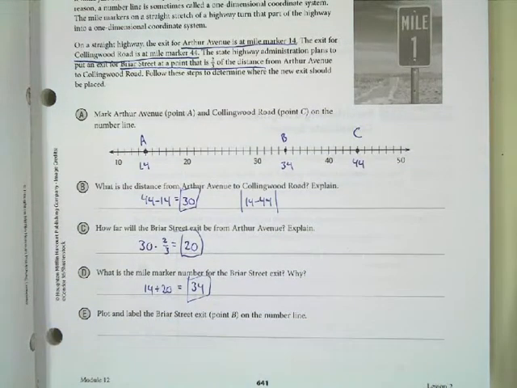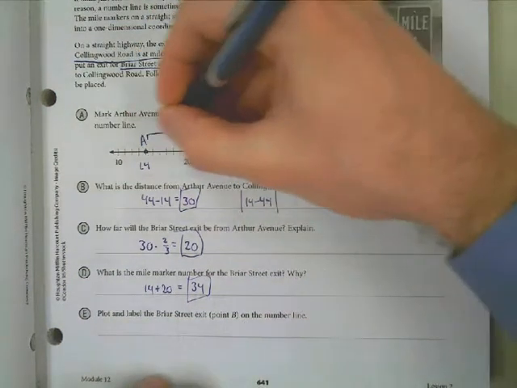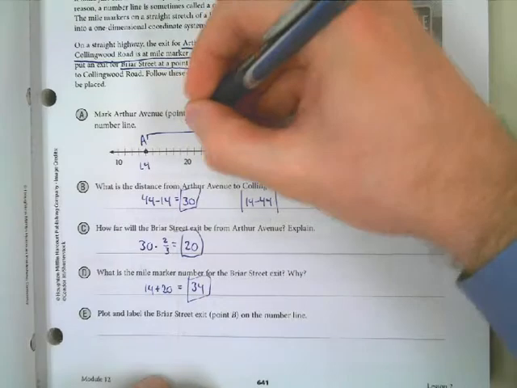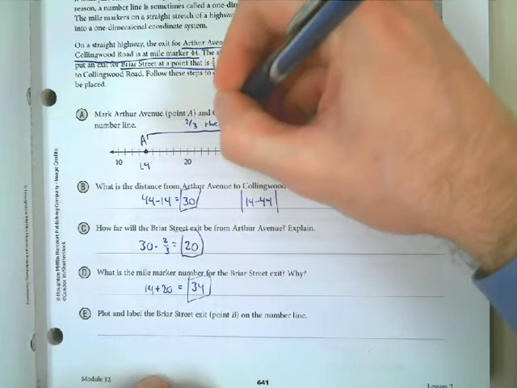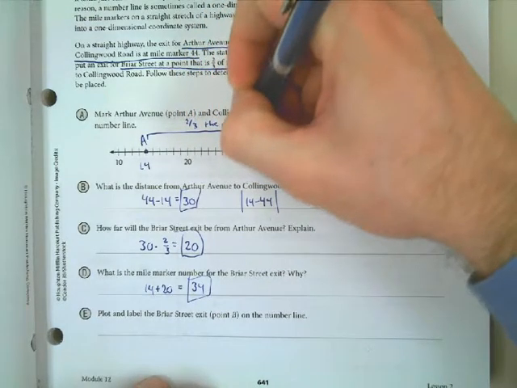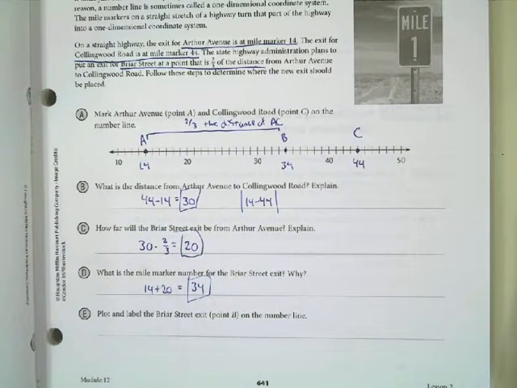So again, let me kind of show that. This is like 2/3 the distance of AC. If you don't want to draw that, you don't have to. It's just part of the notes, that's all. Okay? That's 2/3 the distance of AC.